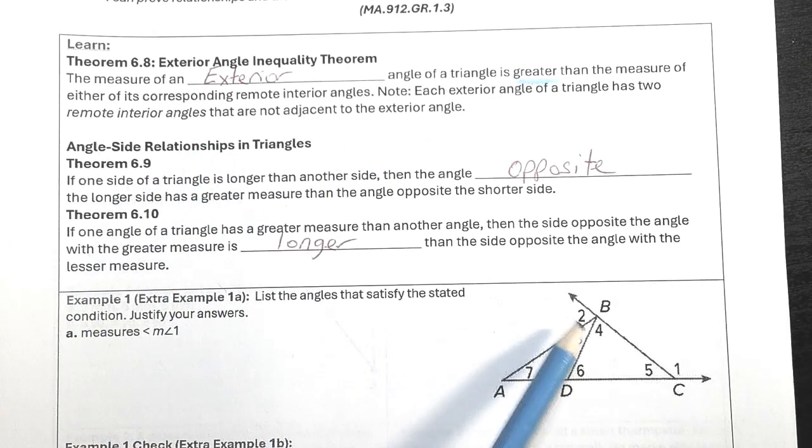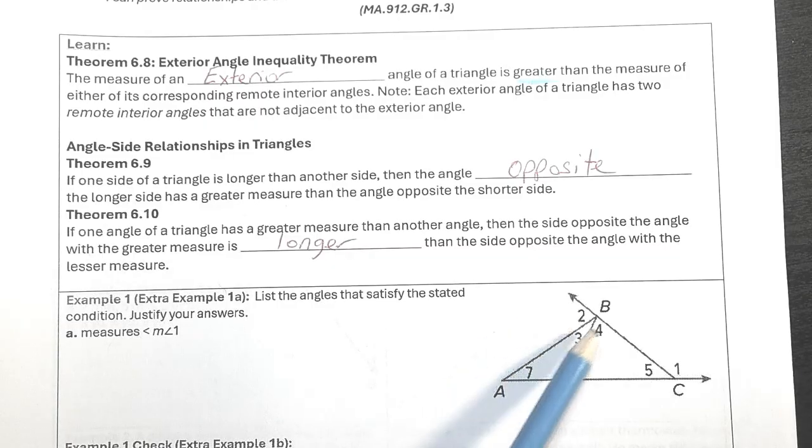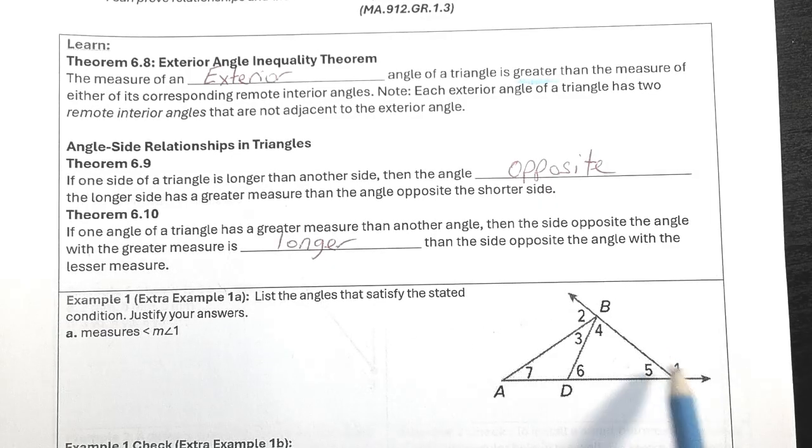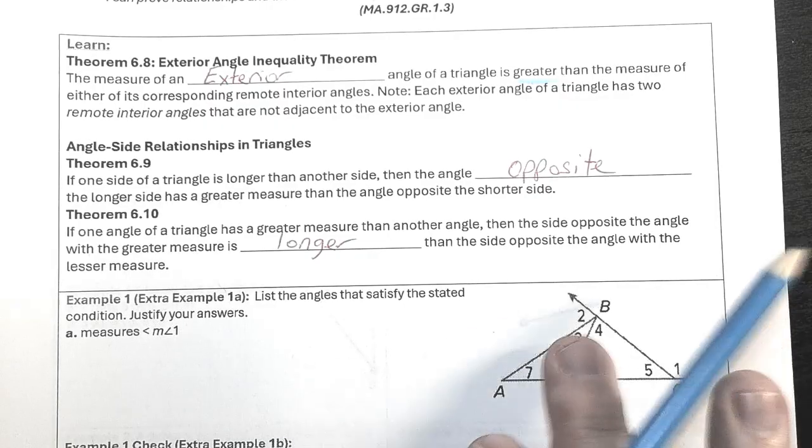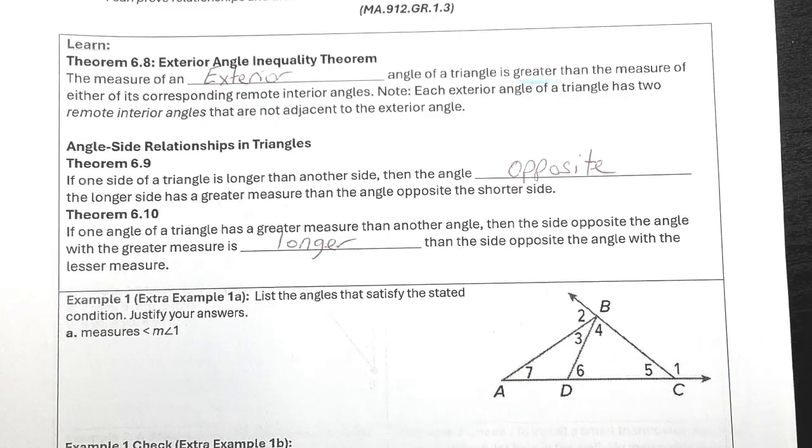So triangle ABC has 1, 2, and then a third one you would go here. This is a different thing, but that's a good illustration. This is exterior to this triangle. This is a little different. We'll get to that in a minute.